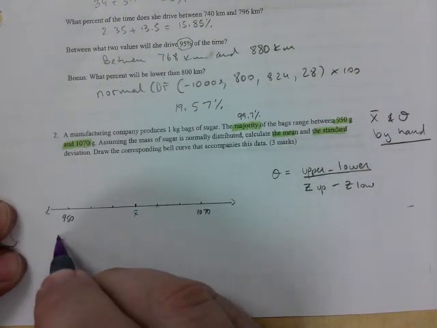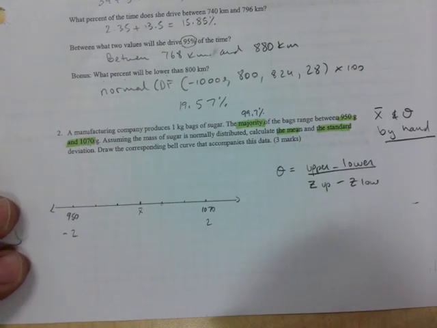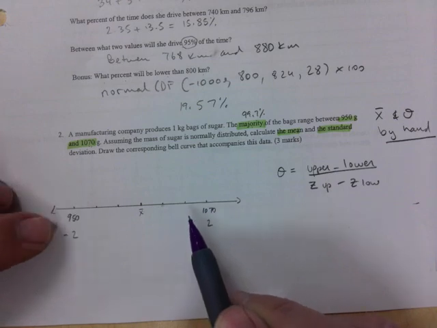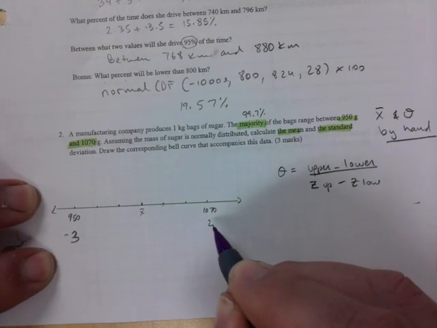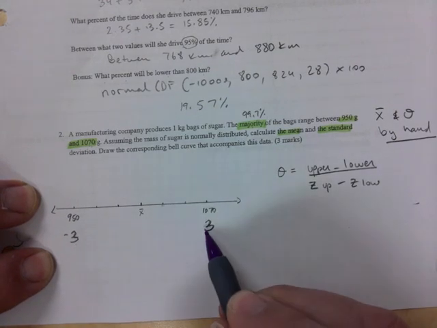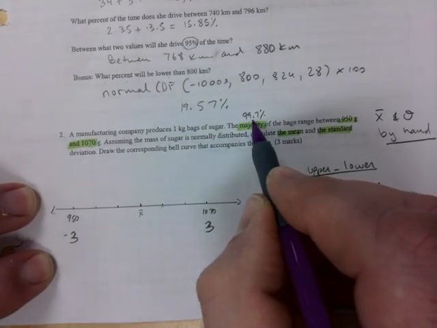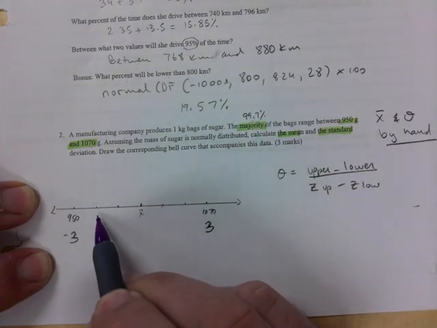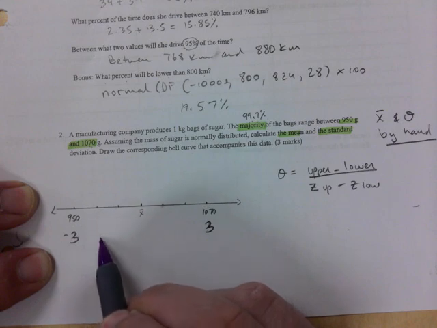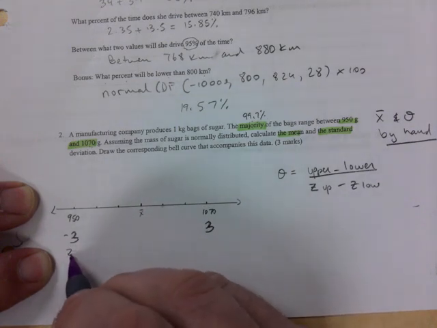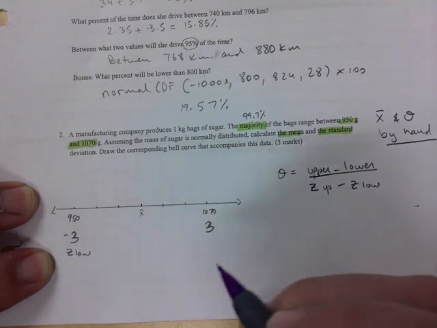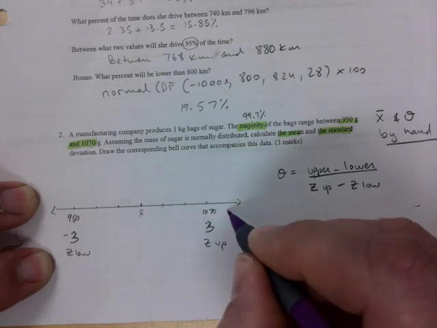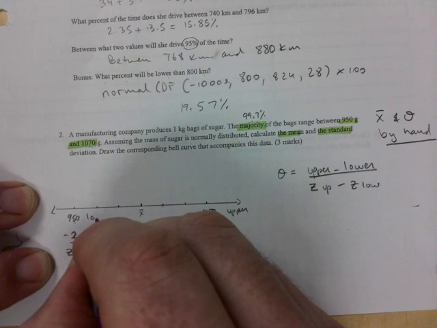So we know that this has a z-score of -2, this has a z-score of 2, right? If it had said 95%, or sorry, I'm actually getting this wrong, right? I'm pretty sure you caught it. -3 and 3, sorry, because it's 99.7. If it had mentioned 95% of values are between these two, then 950 would have gone here, and the z-score would have been -2. Okay, so this is the z of the low, and this is the z up, right? This is the upper and lower, okay?